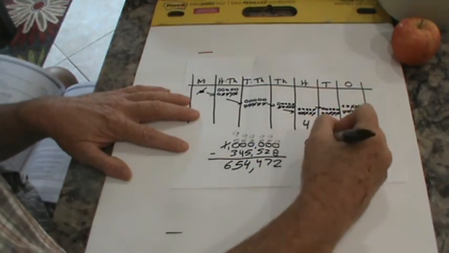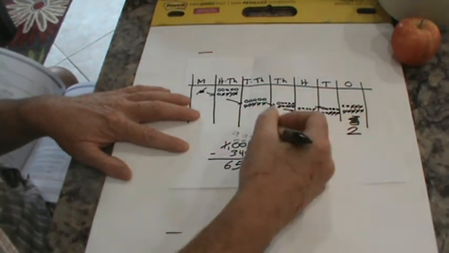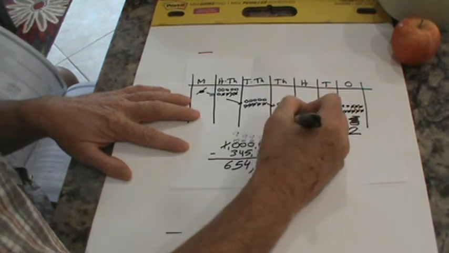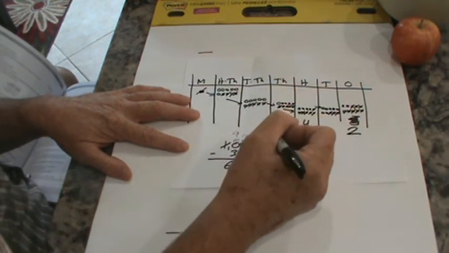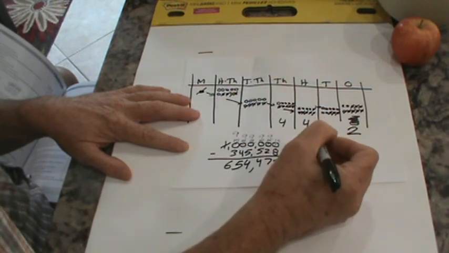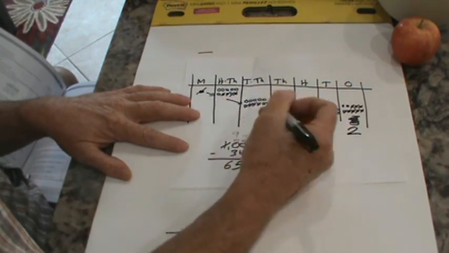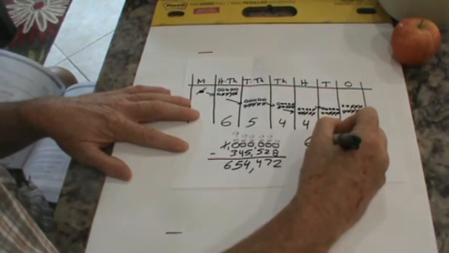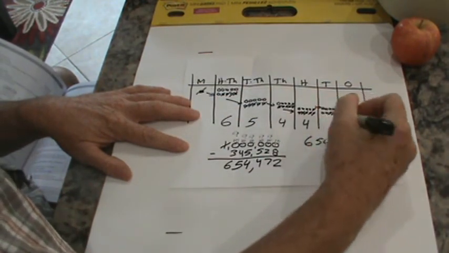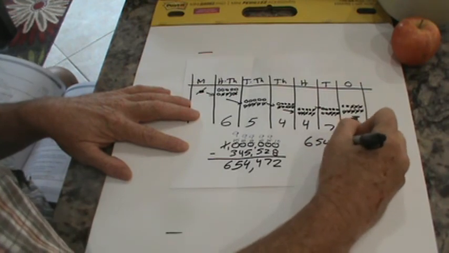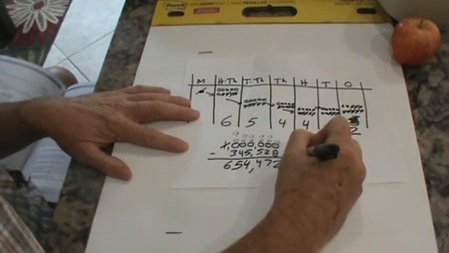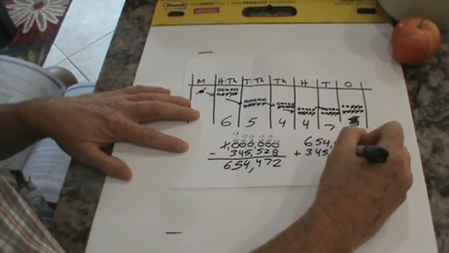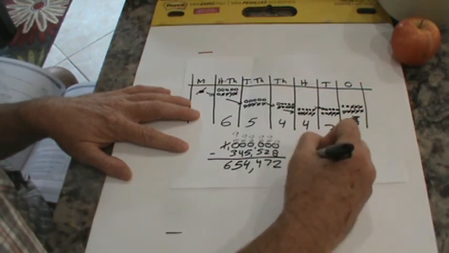654,472. Let's check that. Whoops, I didn't even look at this. Mr. Leggett got sloppy. We've got 6 digits here. So 654,472, and we're adding 345,528. And watch the math magic in motion.